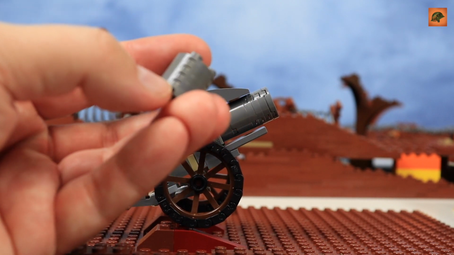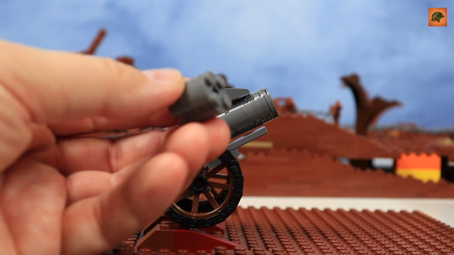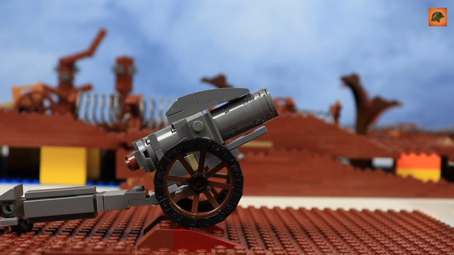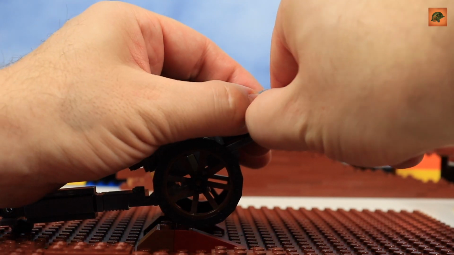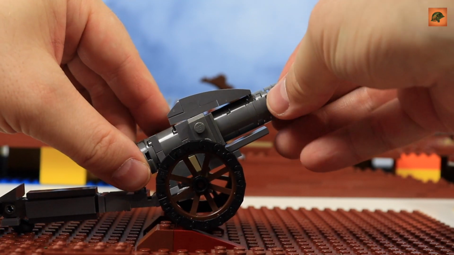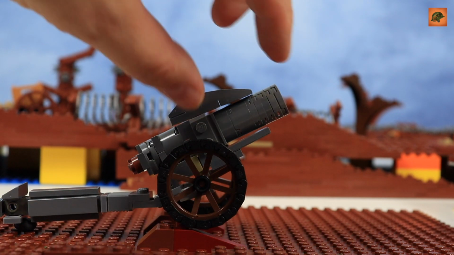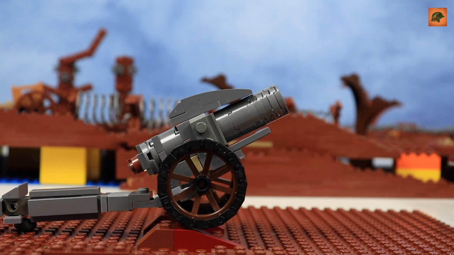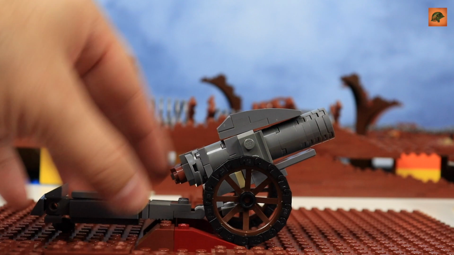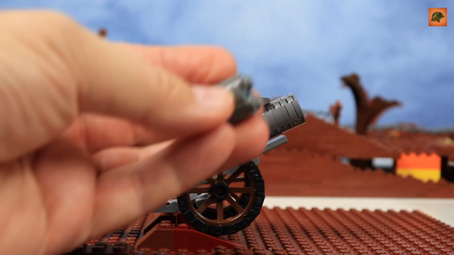I have here like 1, 2, 3, 4, 5 round plates, and I return them one per frame. So our cannon starts to move forward and the barrel begins to return. We make a shot here, then once again a little bit forward, a little bit of movement for the wheels, and another plate should come back.